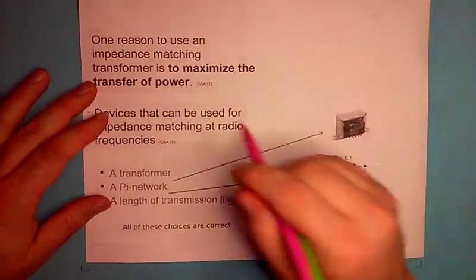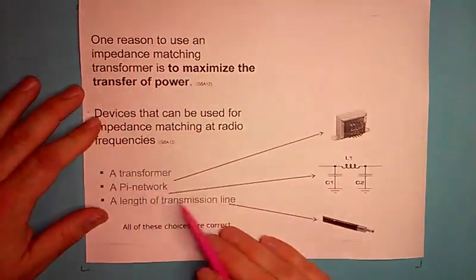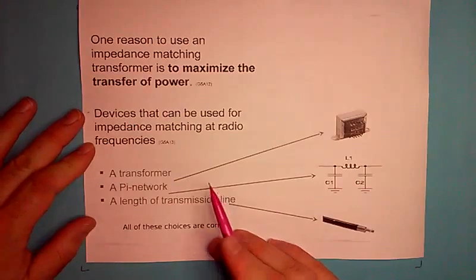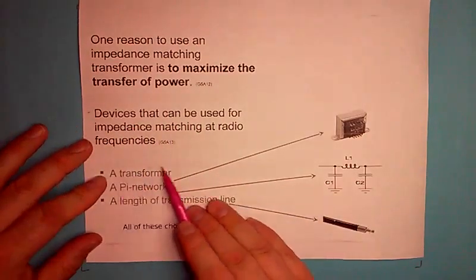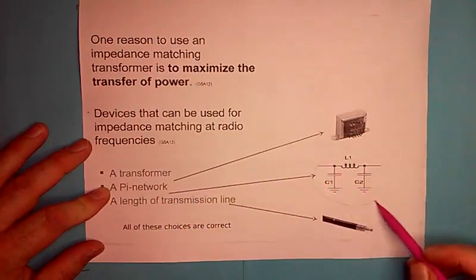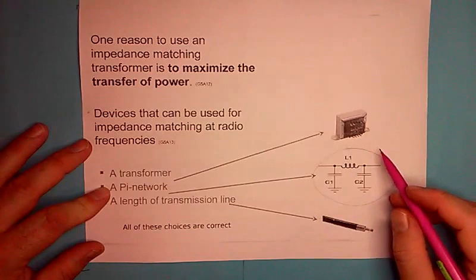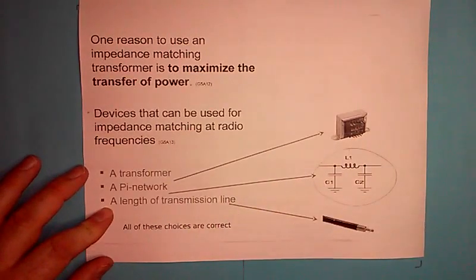One reason is to use impedance matching transformers to maximize transfer of power. Devices that can be used for impedance matching at radio frequencies: you can use a transformer, a pi network, which is what you have in your antenna matching boxes, and a length of transmission line.